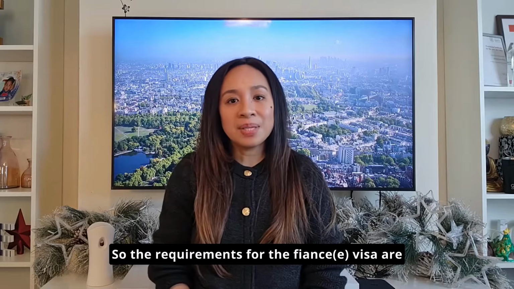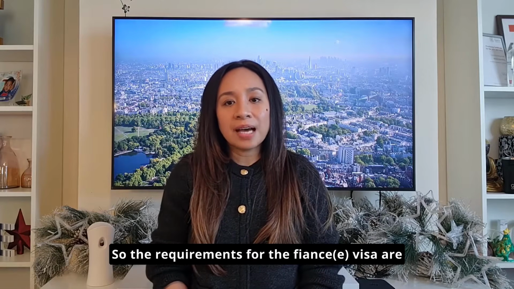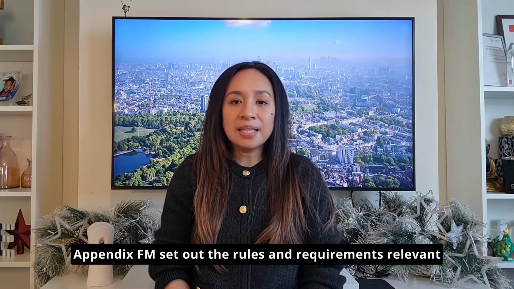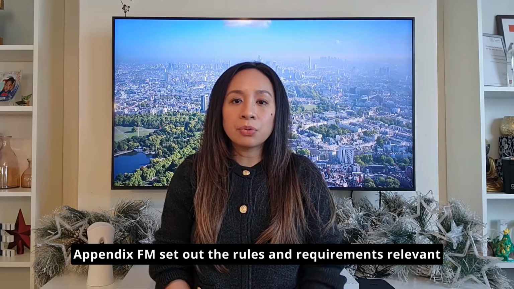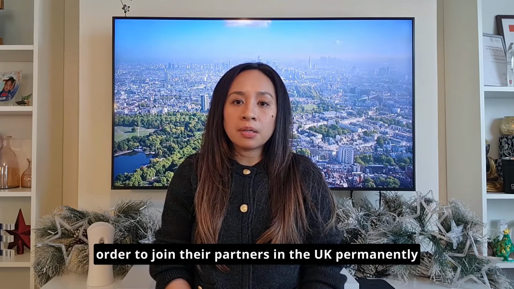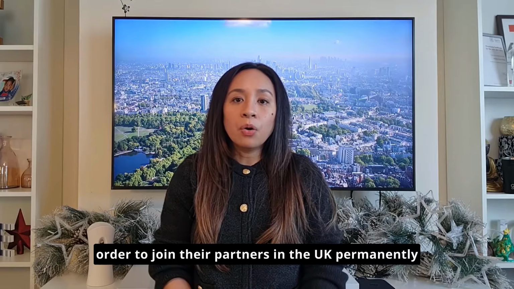So the requirements for the fiancé visa are found in Appendix FM of the immigration rules. Appendix FM sets out the rules and requirements relevant to those who are applying as a partner in order to join their partners in the UK permanently or on a long-term basis.